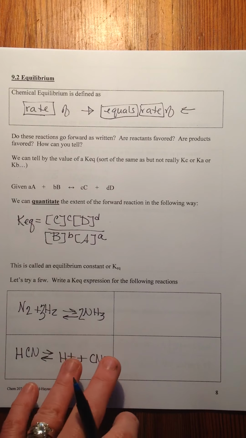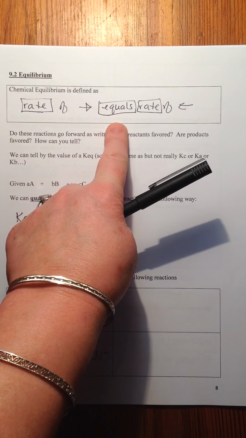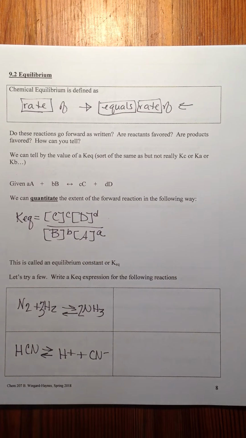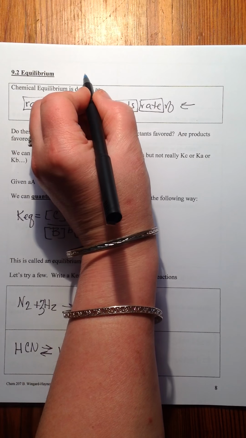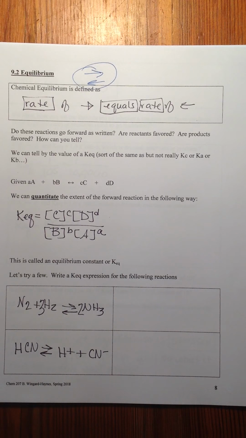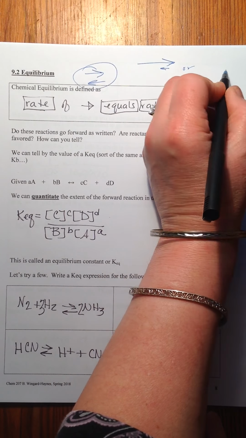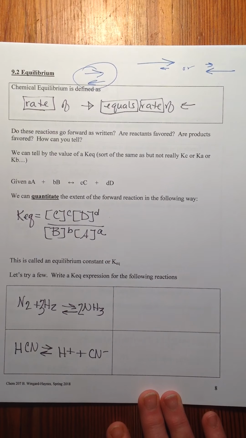Page 8, equilibrium is defined as the rate of the forward equaling the rate of the reverse. So equilibrium is germane only to reactions that are reversible. And you want to know, does the reaction favor the forward or does the reaction favor the reverse?